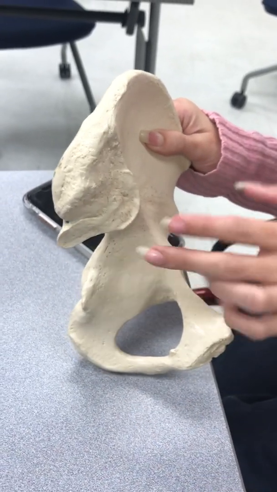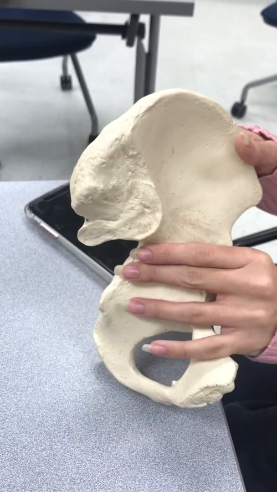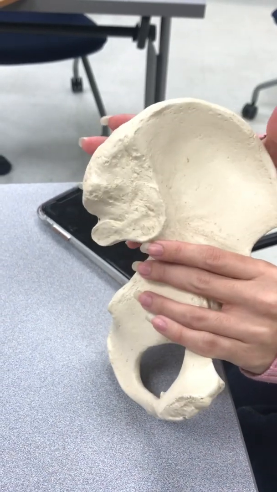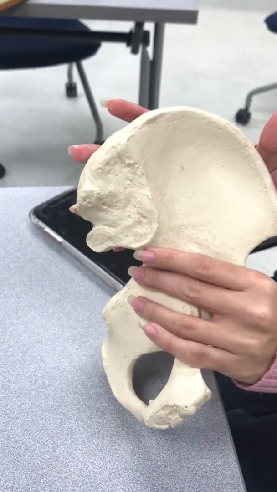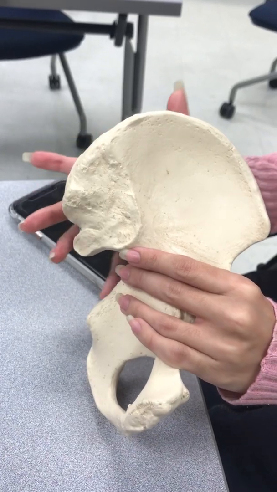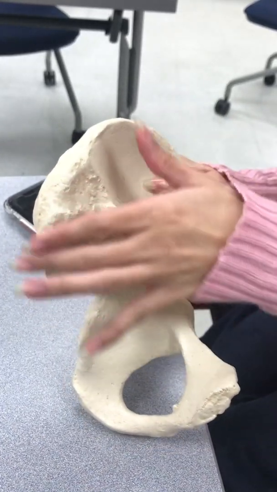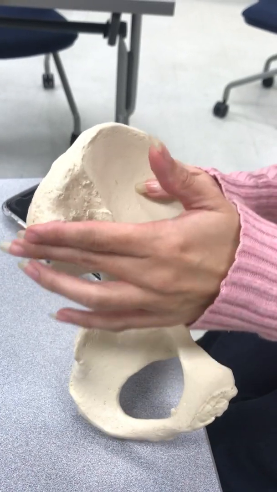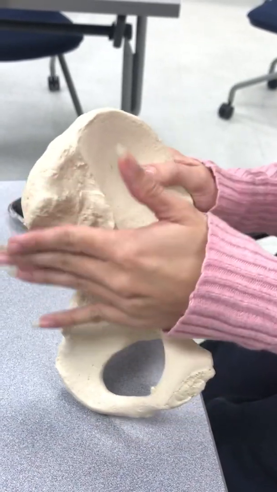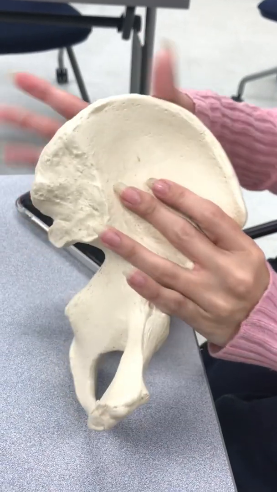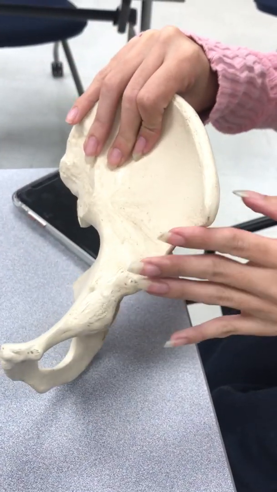Now, you have several spines. You have 4 spines that you need to know. And you have to figure out which side is anterior, which side is posterior, before you start naming them. Now, the way I think about it is this bumpy part here, this is the iliac tuberosity. So the iliac tuberosity is always going to be posterior, and the opposite side is anterior, okay?